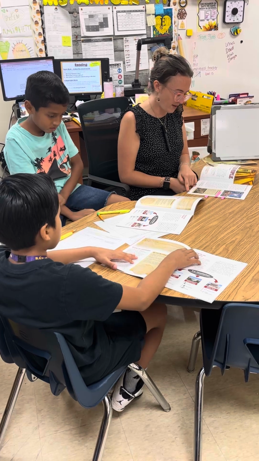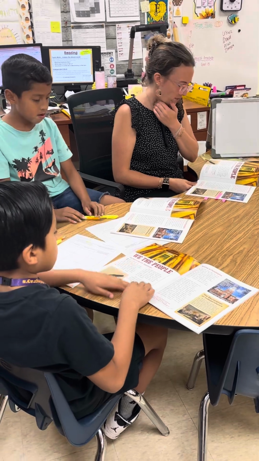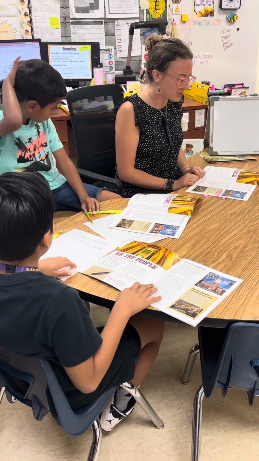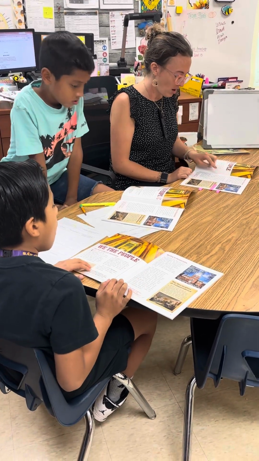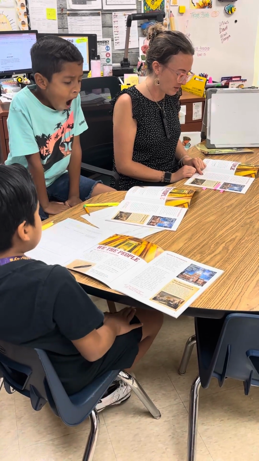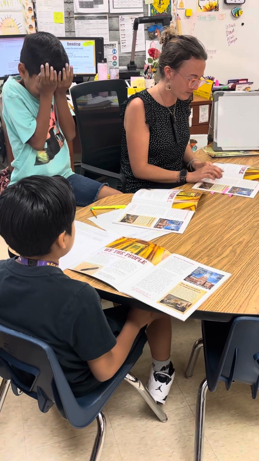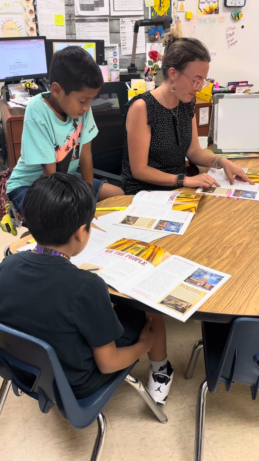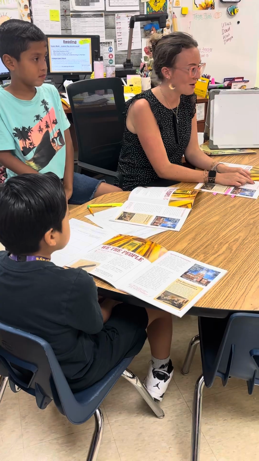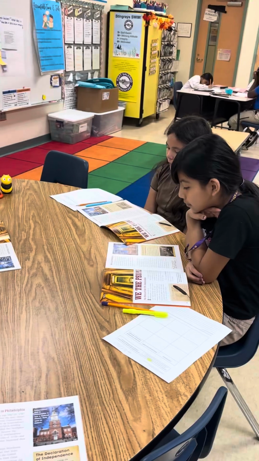So go ahead and find page 5. We're going to read this book, Let Freedom Ring. We're going to read under the subheading, Meeting in Philadelphia. And we're going to read about how our country's leaders met to decide where they were going to talk about the Declaration of Independence. So, who wants to go ahead and read first? Go ahead, Penelope. The date was May 25th, 1787.